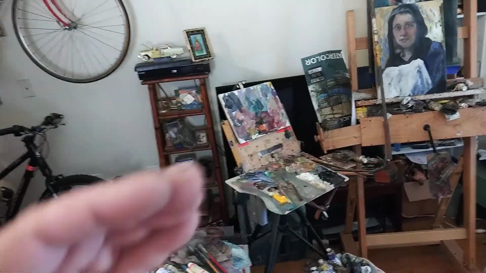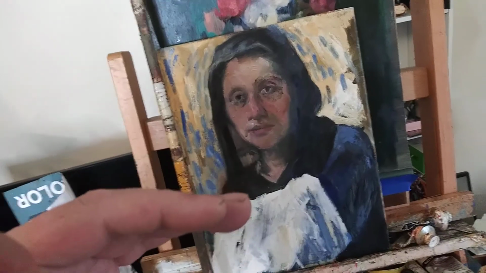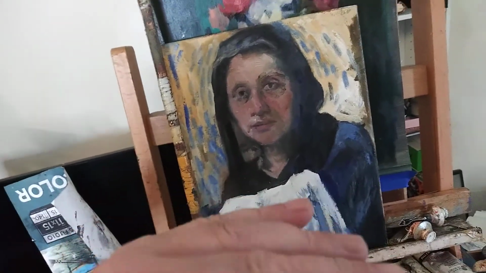Do the eyes, do the mouth, work on developing that mouth, putting all those tones and values in the right area. Even hues, the colors, because every color has a tone. All right, so you develop it.